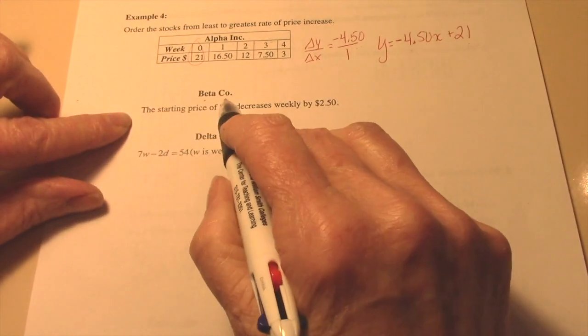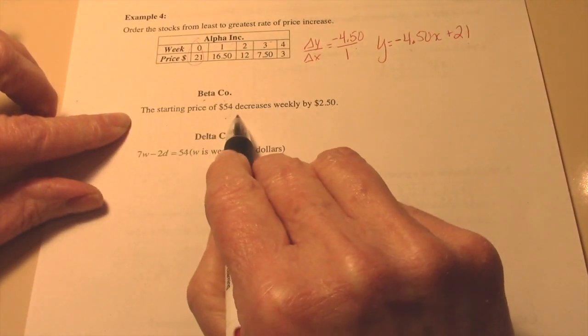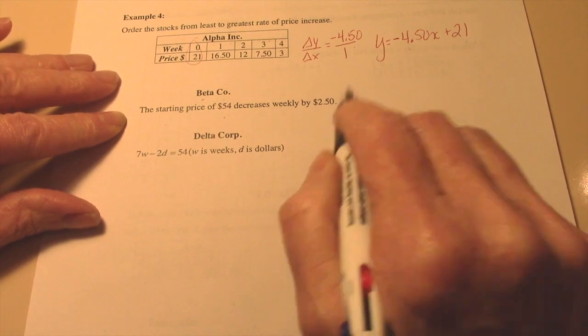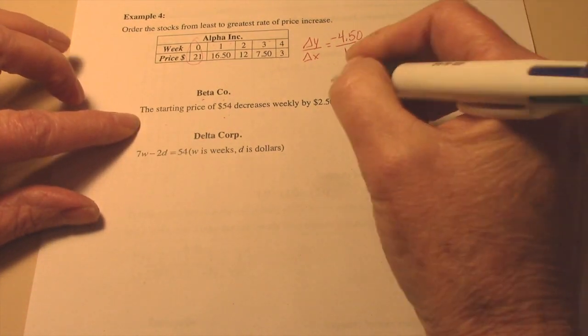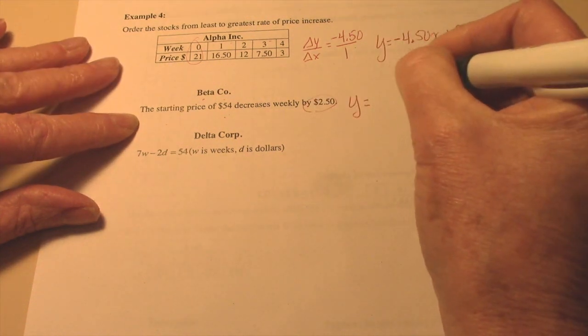Okay, Beta Company, the starting price of 54 decreases weekly by 2.50. Okay, so the equation for this guy is the starting price is 54, but decreases by 2.50 weekly.